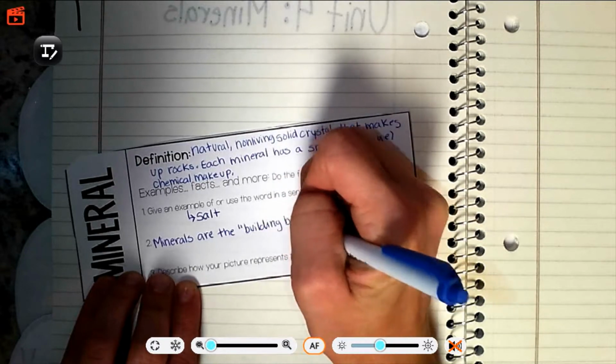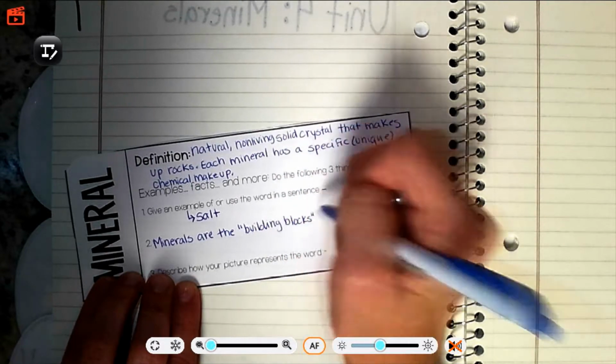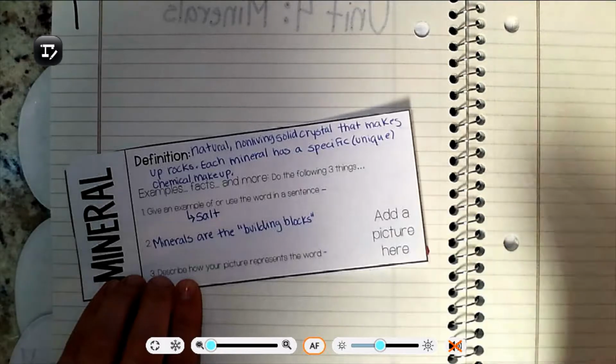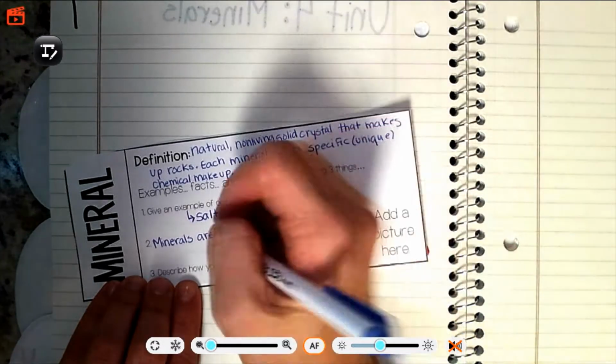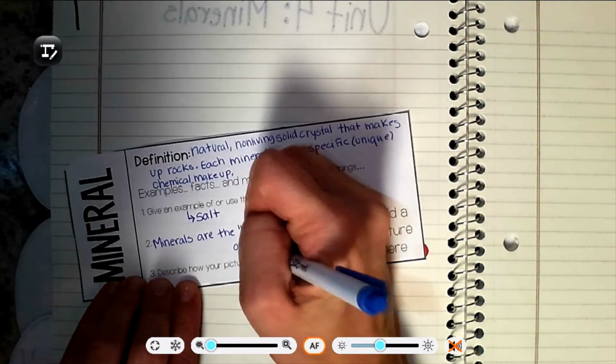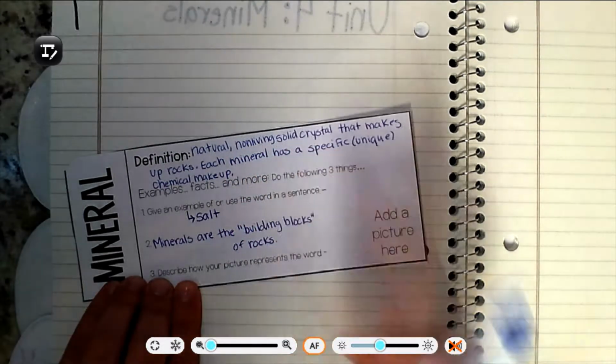So I wrote those in quotes because it's like a nickname. It's not like they're always blocks and not necessarily always building things. Building blocks of rocks. So get that copied down.